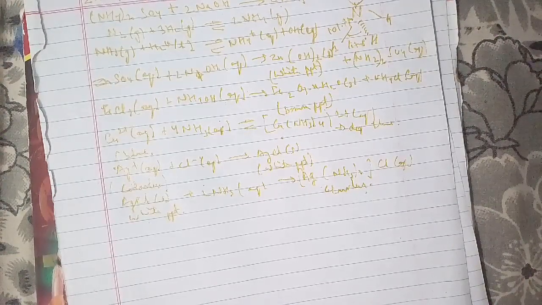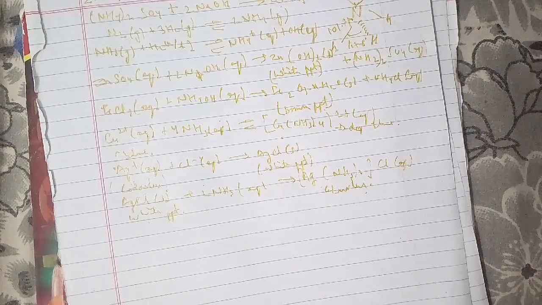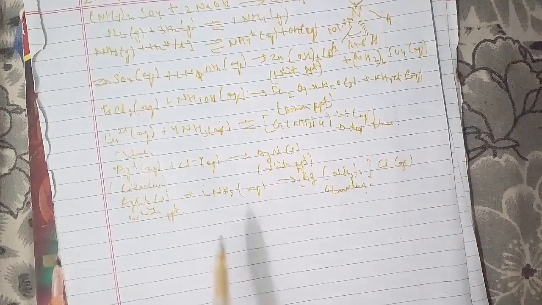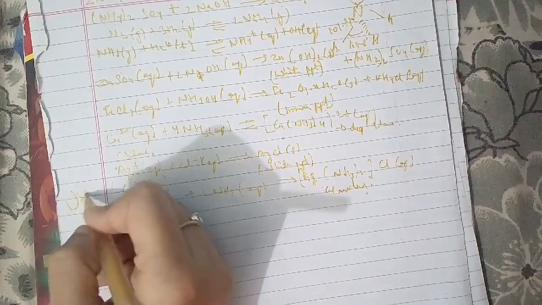Now we go ahead with another one which we have to talk about, and that is also an important one. There are many more questions that we have to talk about in detail. That is the question we have: mention the conditions required to maximize the yield of ammonia, and how does ammonia react with a solution of CO2 plus. This we have to also talk about.